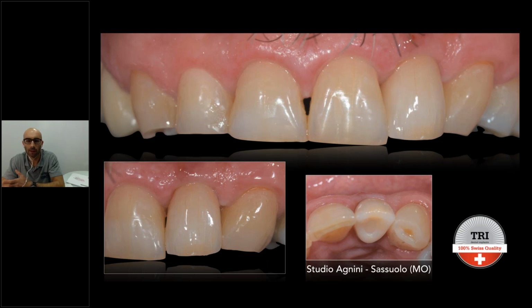Also, I'm a dental technician, so every time I see my crown, I want to redo it to try to do better, but it's not always possible.